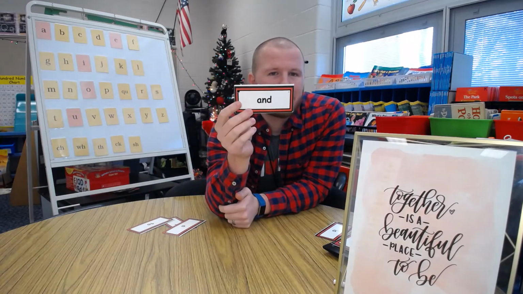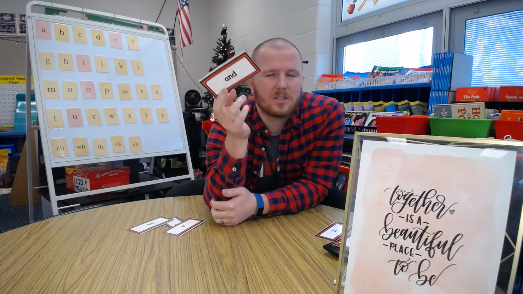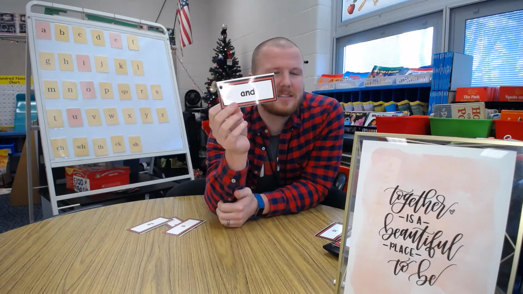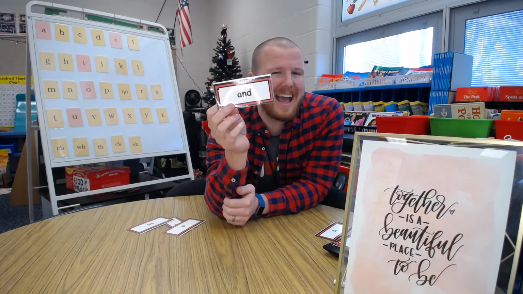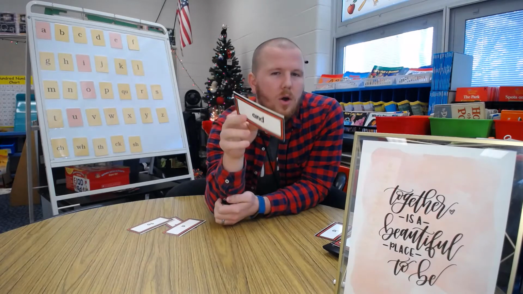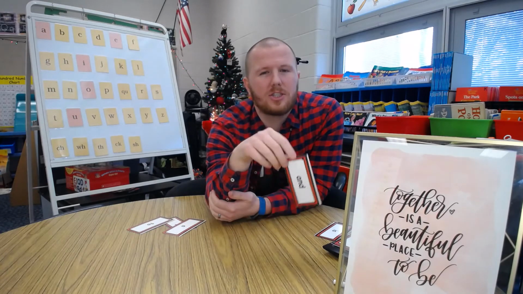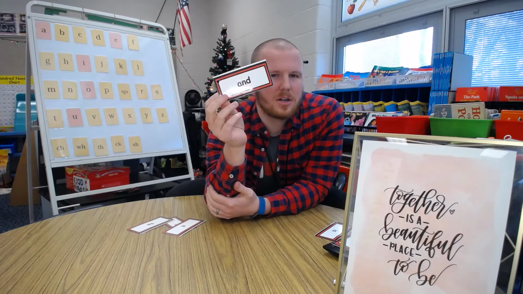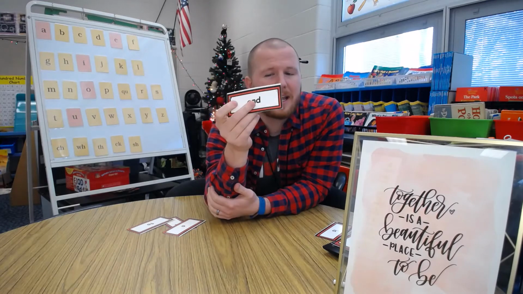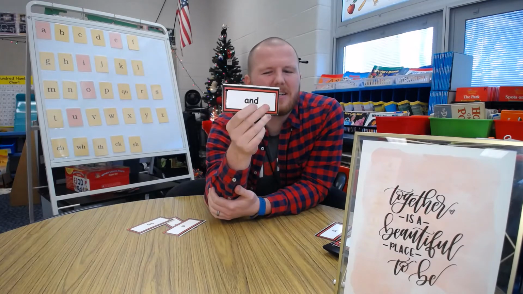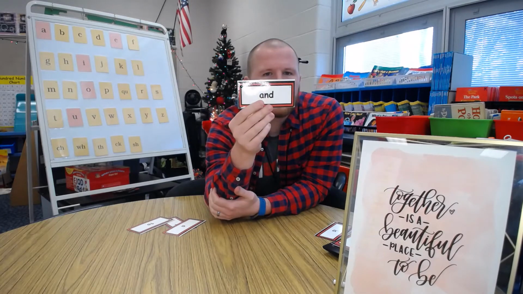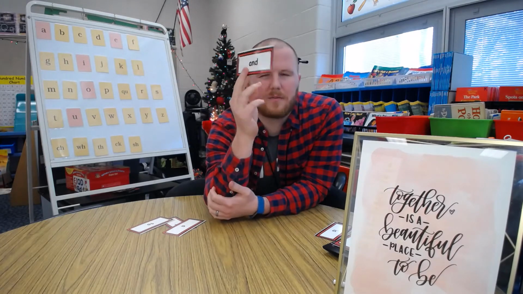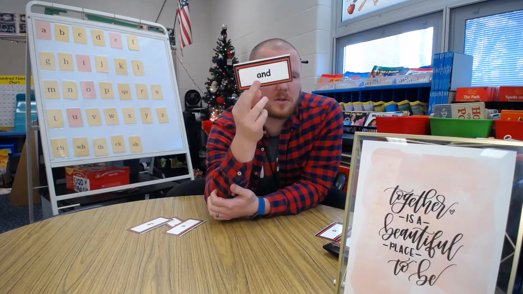And is another one. And we see this all the time because it helps us join sentences together. Like, I went to school and learned. Or, I went to lunch and had a burger. Something like that. And again, we don't sound it out because it takes us too long if we're trying to decode it. This is a sight word, okay?